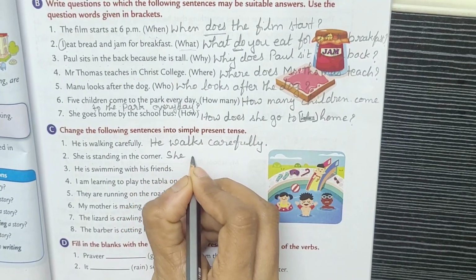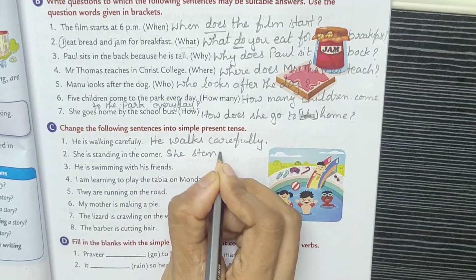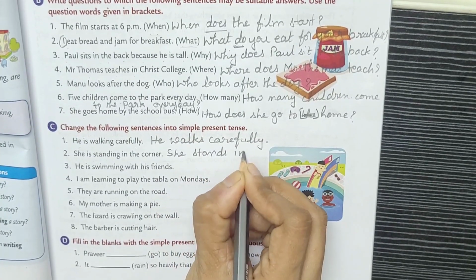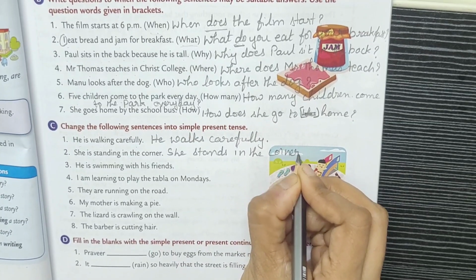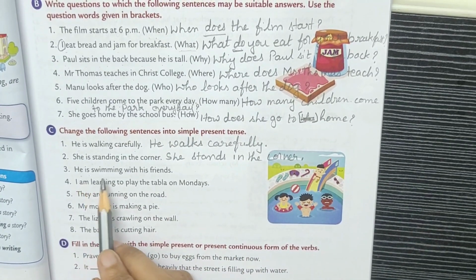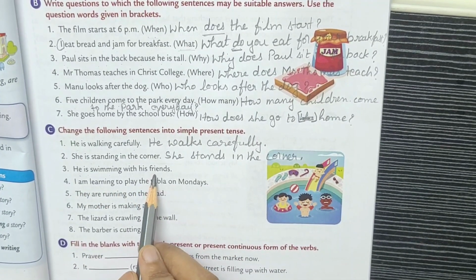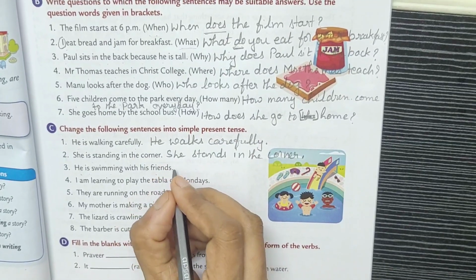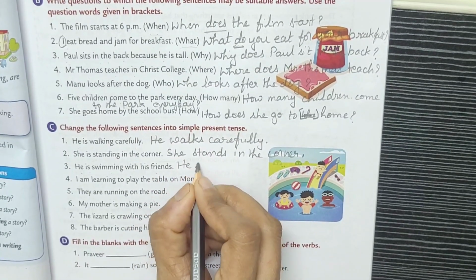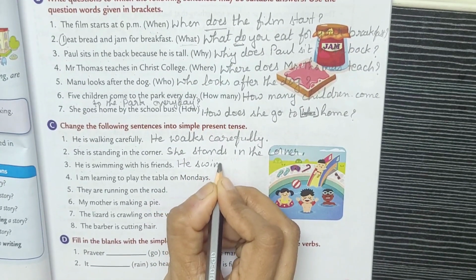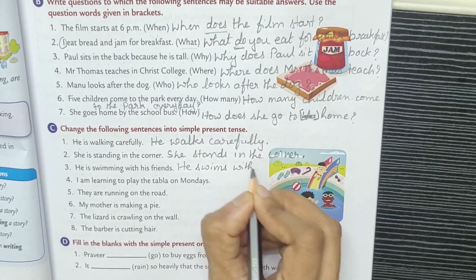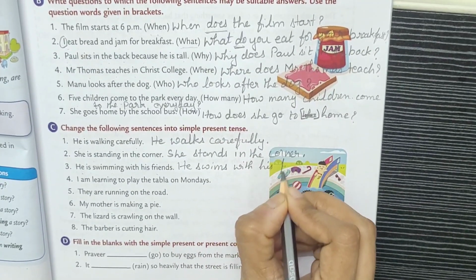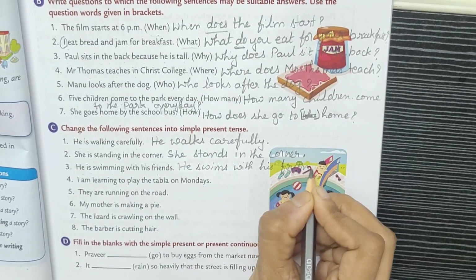She stands in the corner. He is swimming with his friends. He swims with his friends.